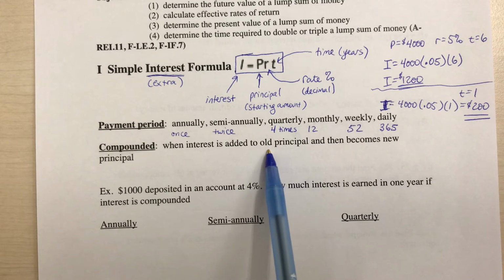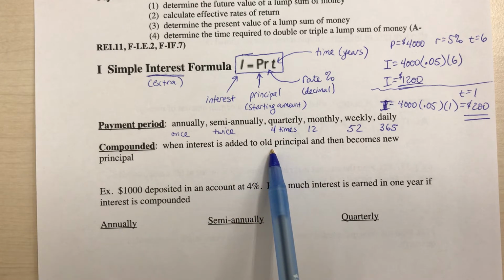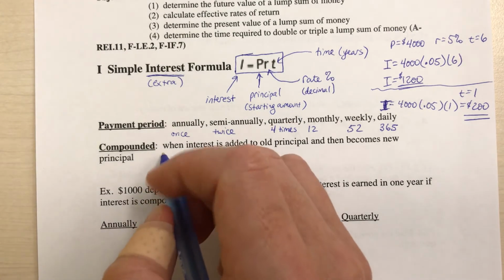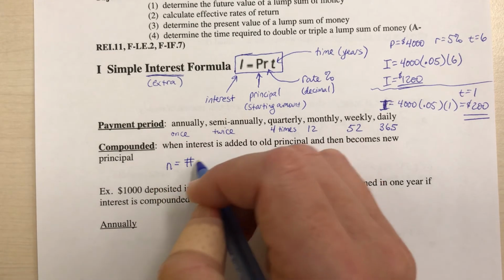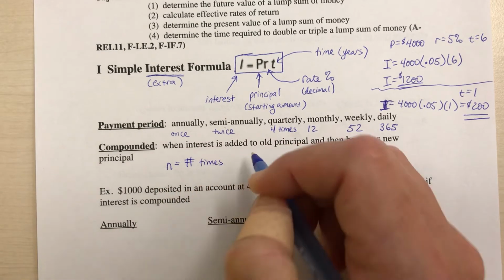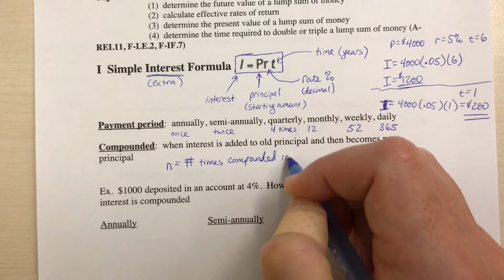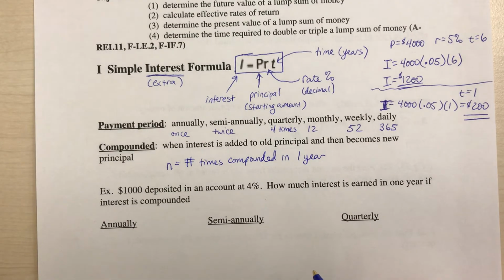So the amount you start with keeps getting higher, and the higher that goes, the higher the new interest is going to be. So compounded, we're going to use a variable n. N is the number of times compounded in 1 year. Basically, I think of compounding as how often are we going to recalculate our interest and our amount.